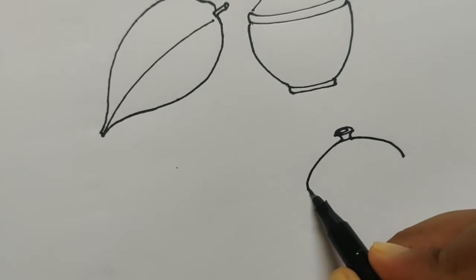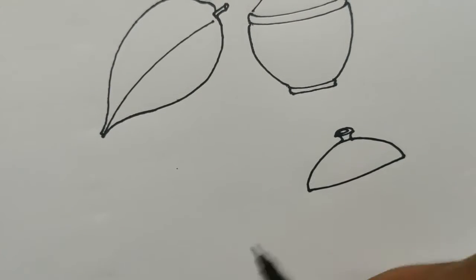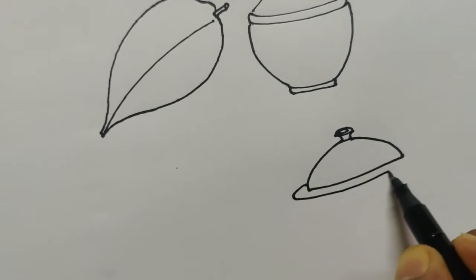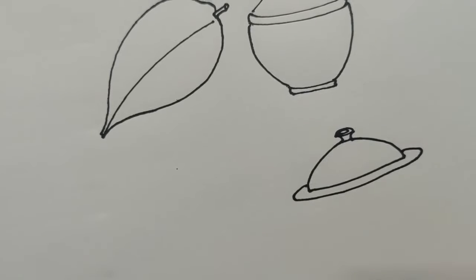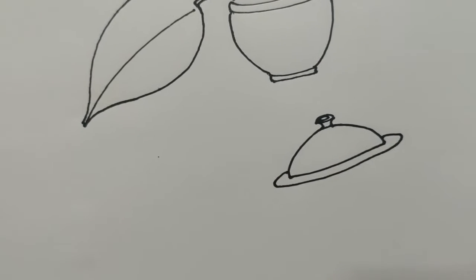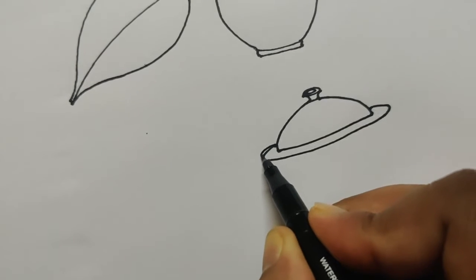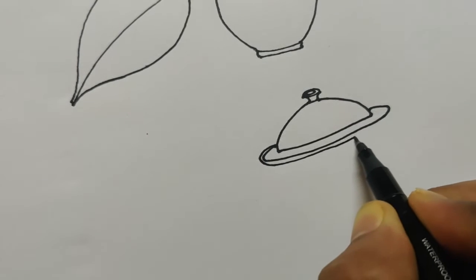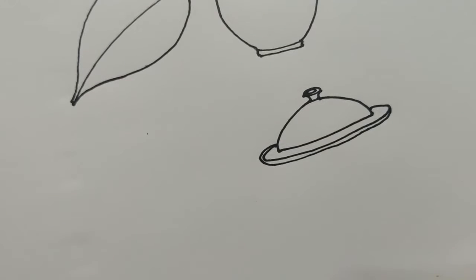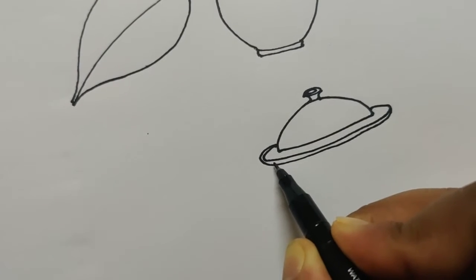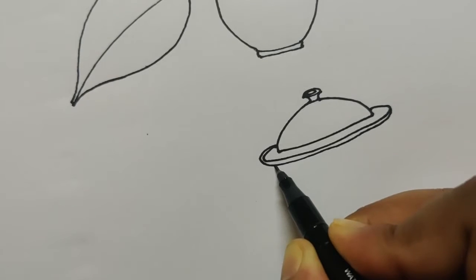I am using a CD marker here. You can use a normal drawing pencil for it. To look bright in this video, I am using it. If I use the pencil in this video, you can't see the proper lines. The lines will be very light. So that's why I chose the CD marker.